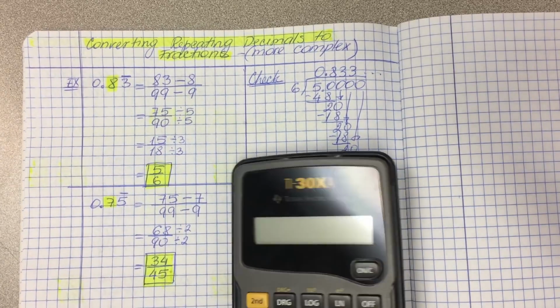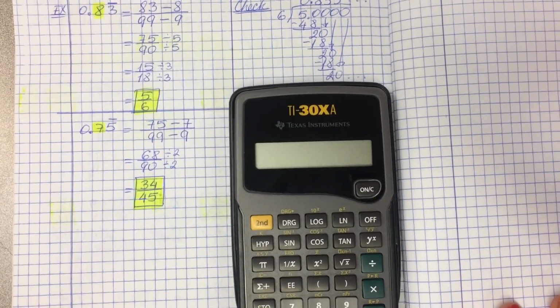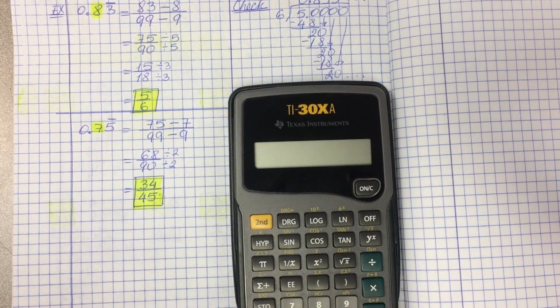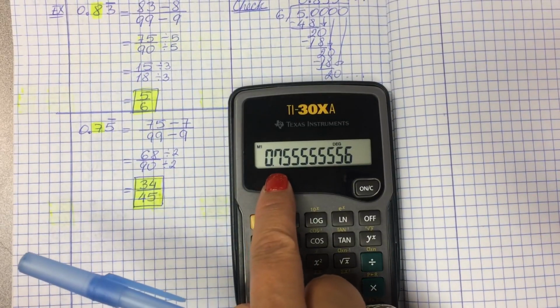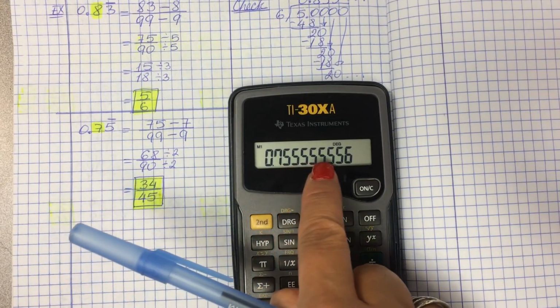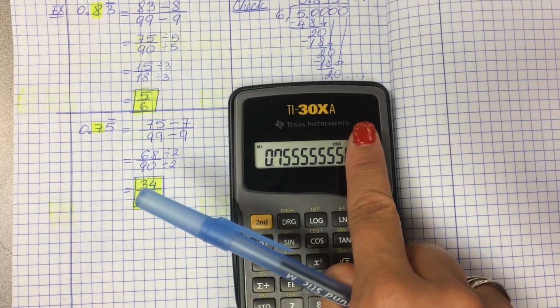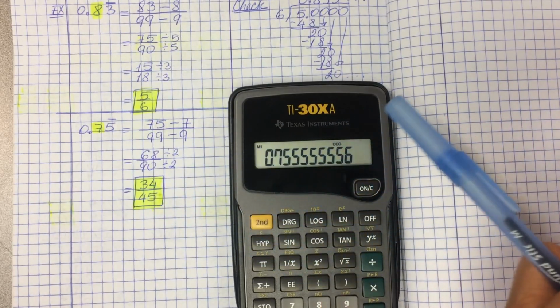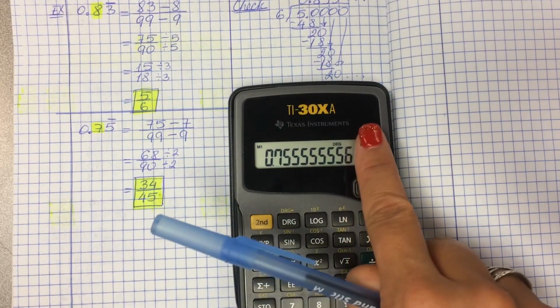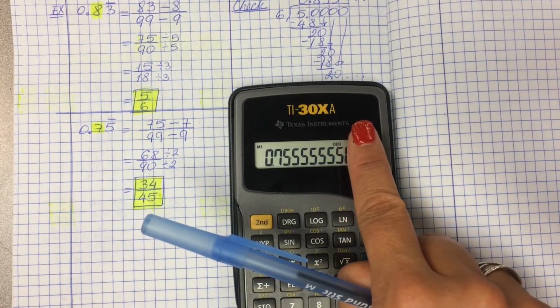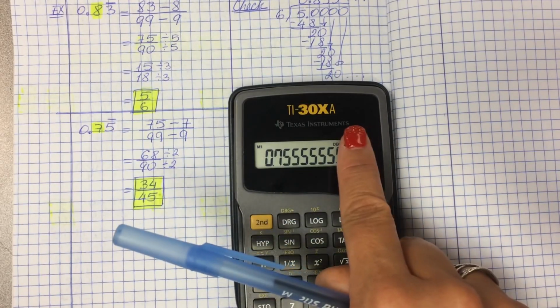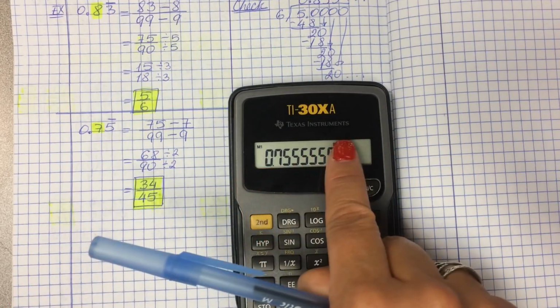Let's get this instant feedback on the calculator to check. 34 divided by 45 would be 7 after the decimal and then ongoing 5s. And since the calculator doesn't have ongoing space, it rounds it up at the last digit. But without the rounding, that would be 7 and 5 repetition.